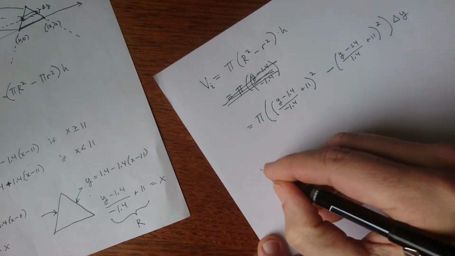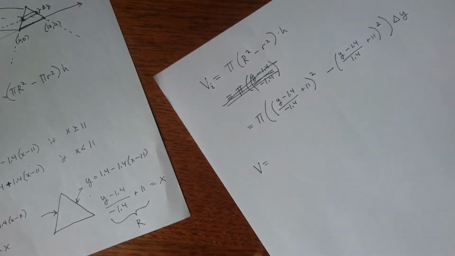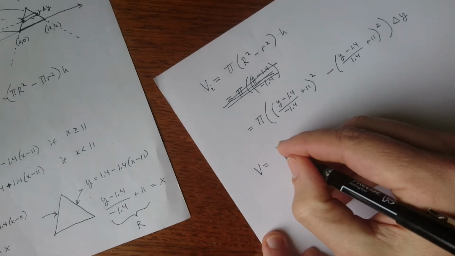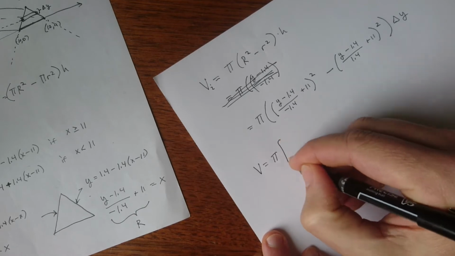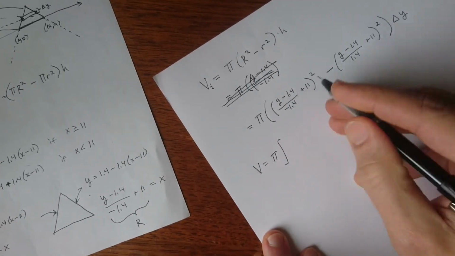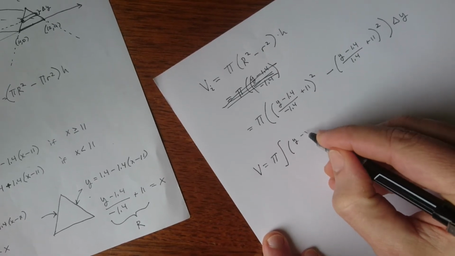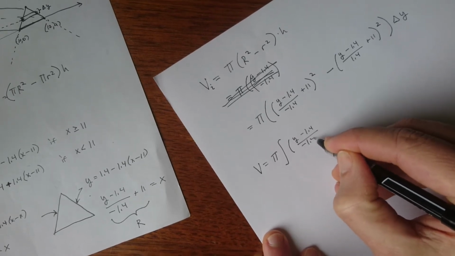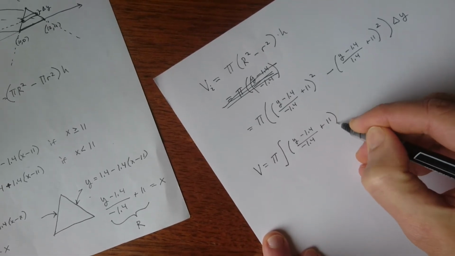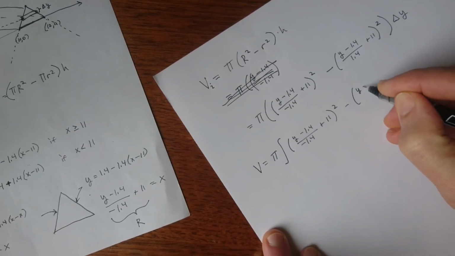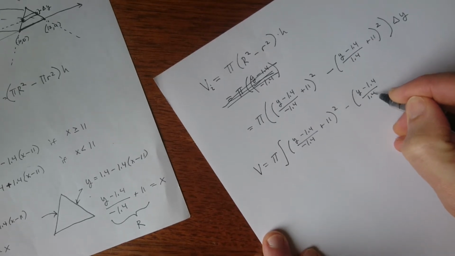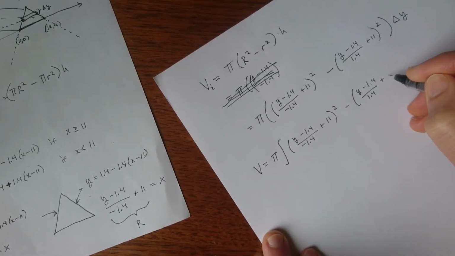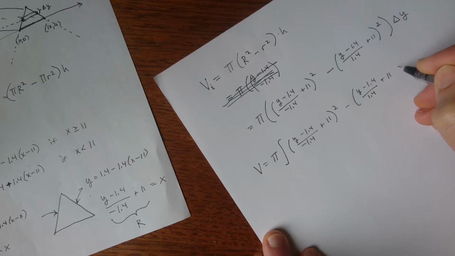And so when we imagine adding up all of these slabs, these disks, and then shrinking their heights to 0, we go to our integral, which will have the same form. I pulled the pi out front. I'll have y minus 1.4 over negative 1.4 plus 11 squared minus y minus 1.4 over 1.4 plus 11 squared dy.